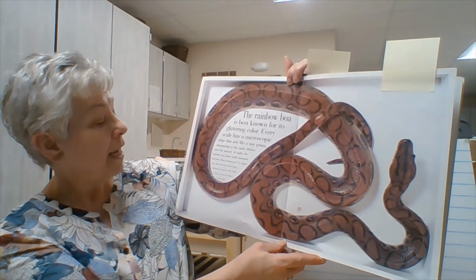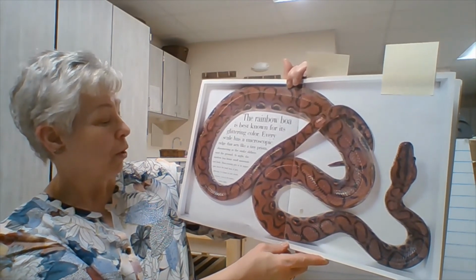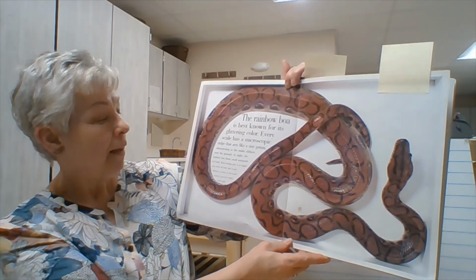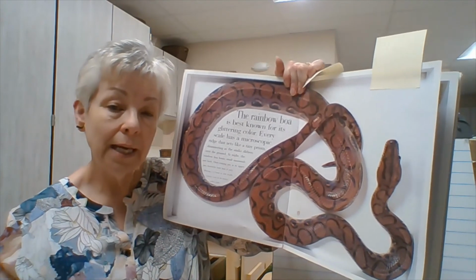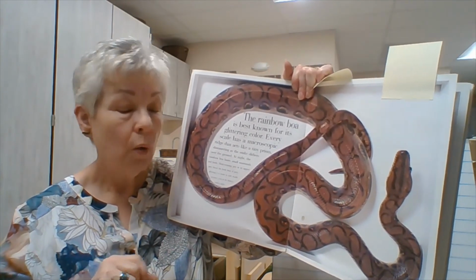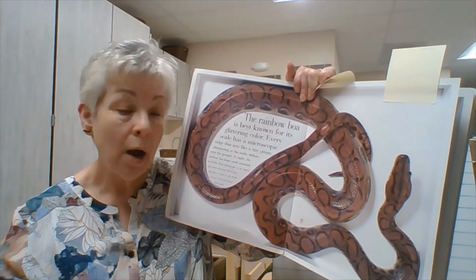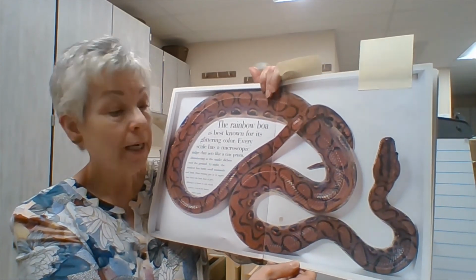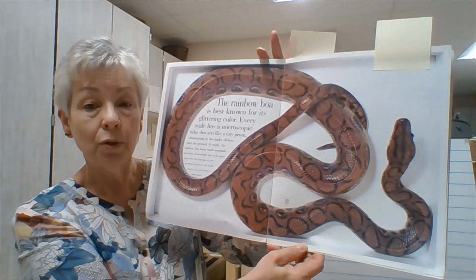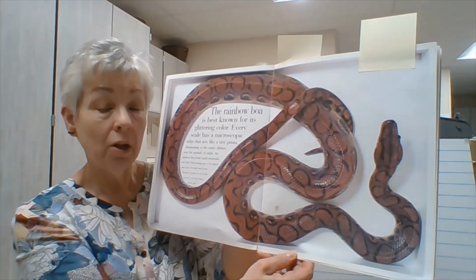Okay. And they hunt at night. They eat small mammals and birds. They have heat sensing detectors in their head so that they can tell if there's a little rabbit or a squirrel or a mouse or bird. That's how they find them. So that's kind of cool, isn't it? That's a very large snake.